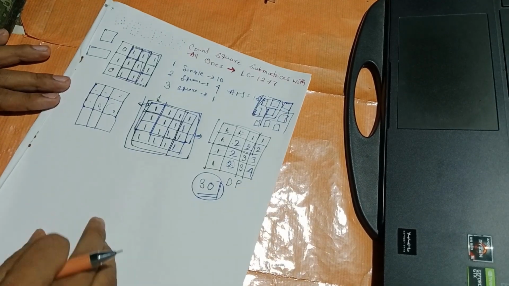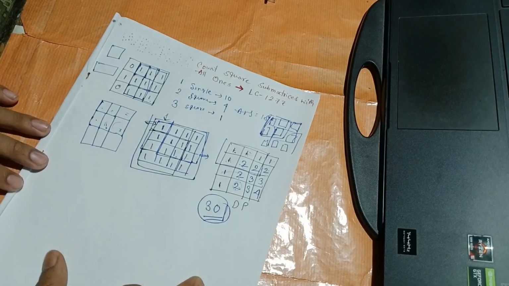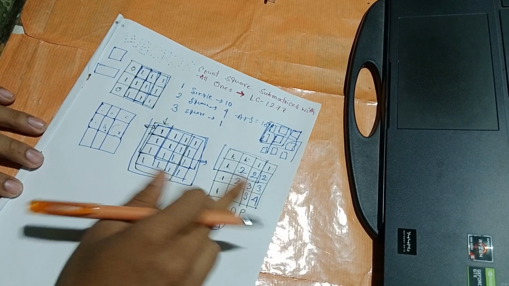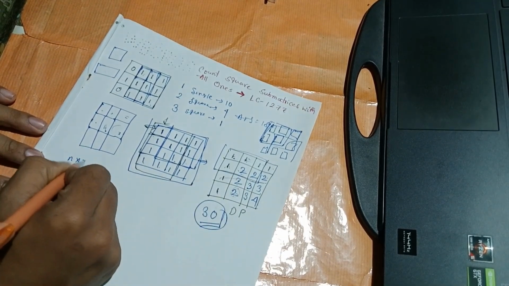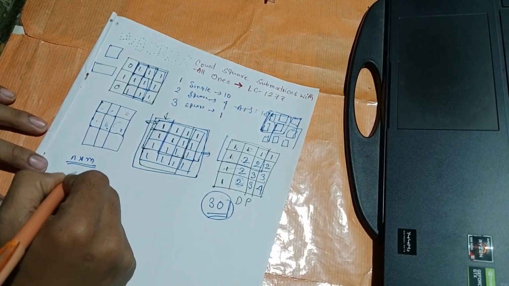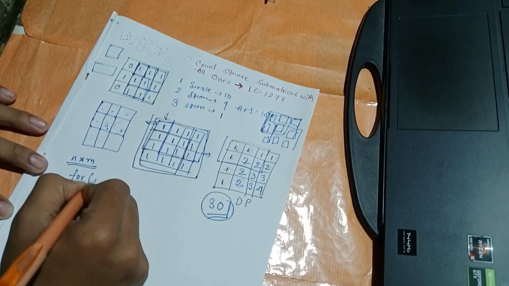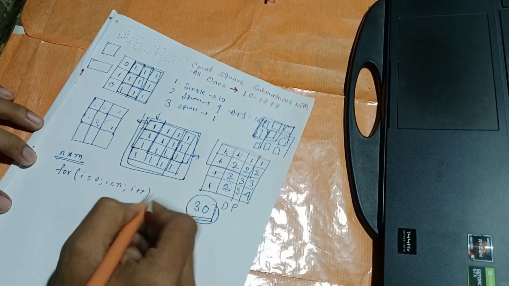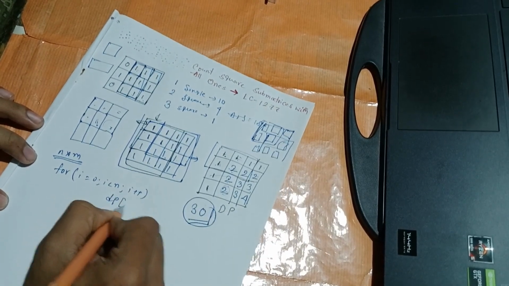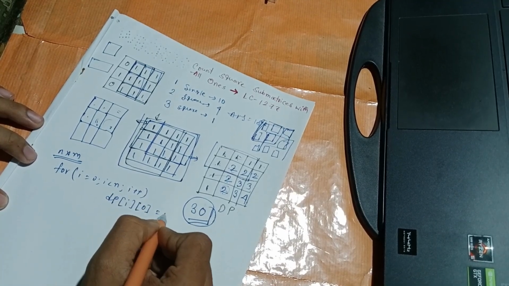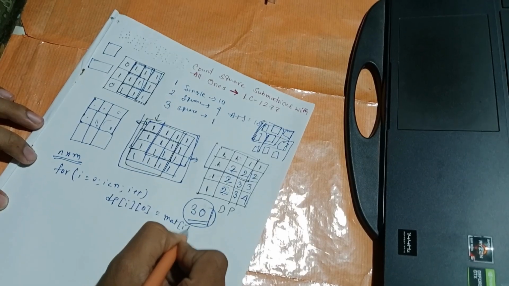So what is my pseudocode? First you make a dp array in matrix size n cross m. Then you write a for loop, i equal to 0, i less than n, i plus plus, and you also put the column value of dp. So dp of i, 0 equal to my matrix of i, 0.